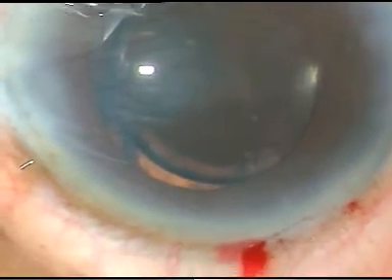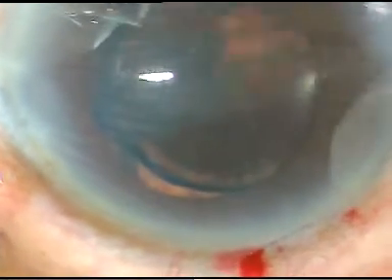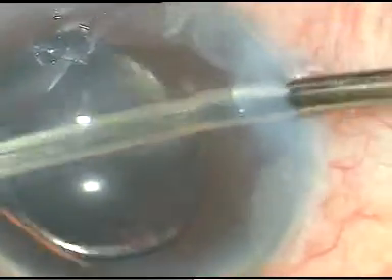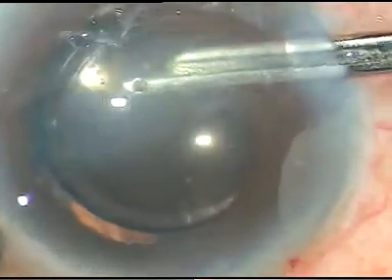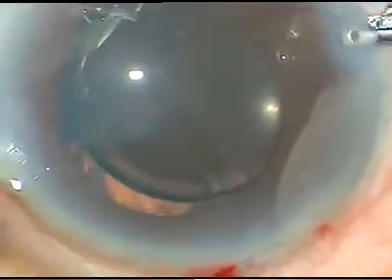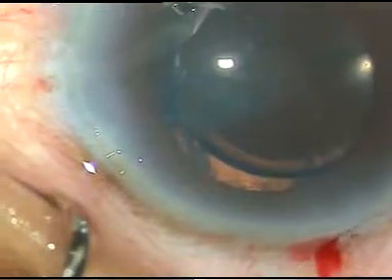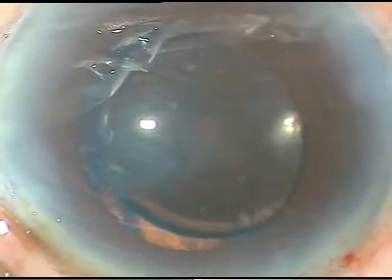I take a Simcoe cannula, at this time a 23 gauge Simcoe cannula, and I try to remove this cortical lens matter. But it was not coming nicely. I'm thinking what to do.